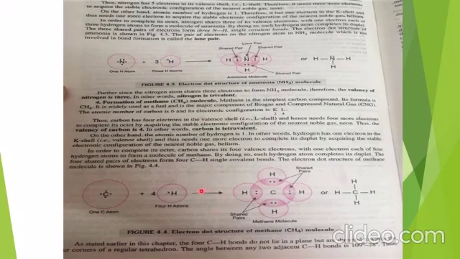By taking 1 electron each from the hydrogens, carbon has completed its octet, and each hydrogen is completing its 2 electrons, that is the duplet, by taking from the carbon. And as 1 electron pair is shared, there will be formation of 4 single covalent bonds. So this is how the formation of the methane molecule takes place.